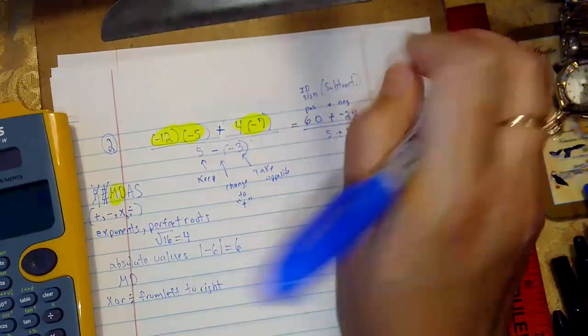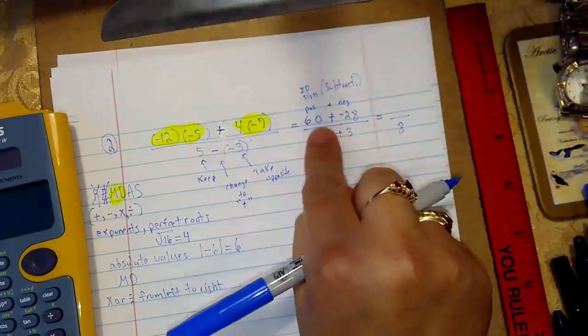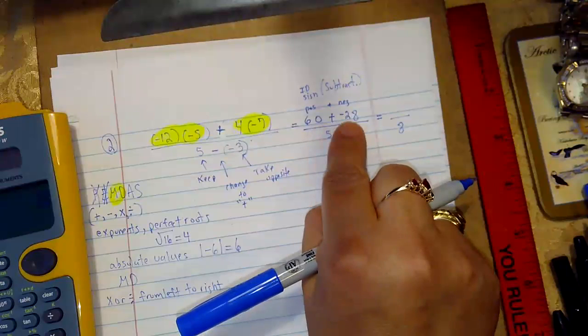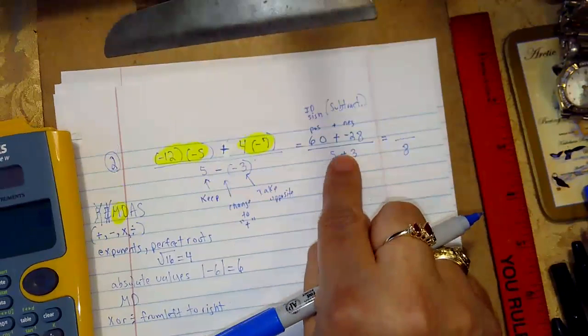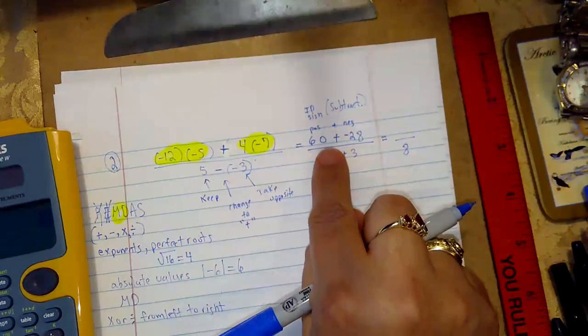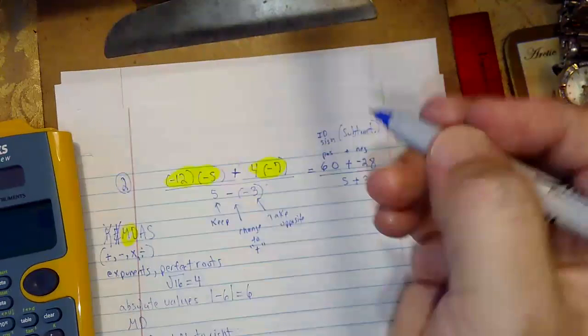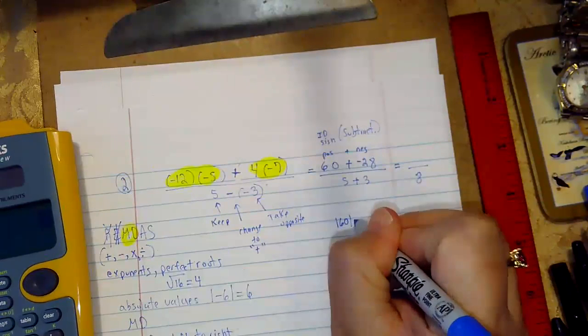When you're adding two numbers with different signs, they're competing. This one's a positive, this one's a negative. So you've got to decide what sign to go with. The rule says you go with the one that's got the bigger absolute value. The absolute value of 60 is 60.